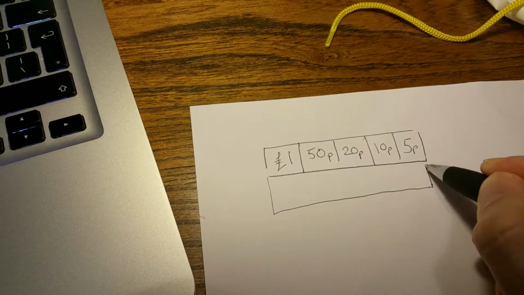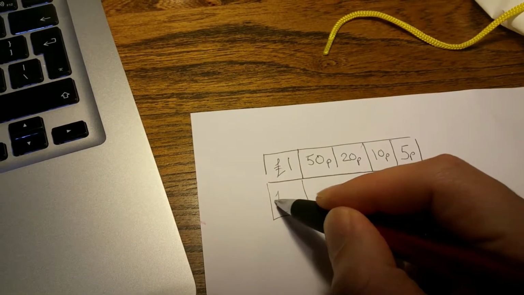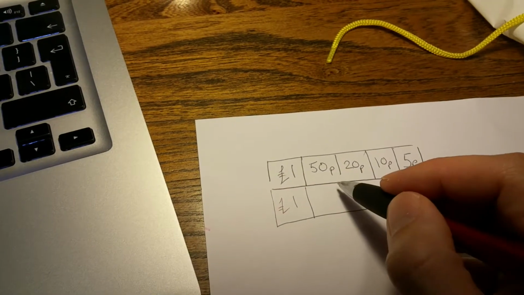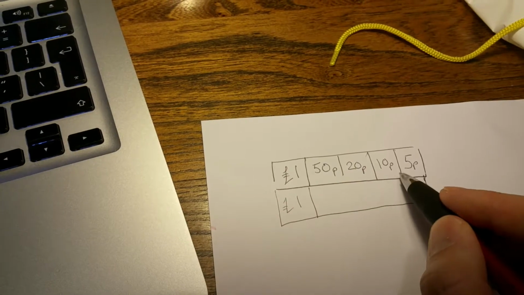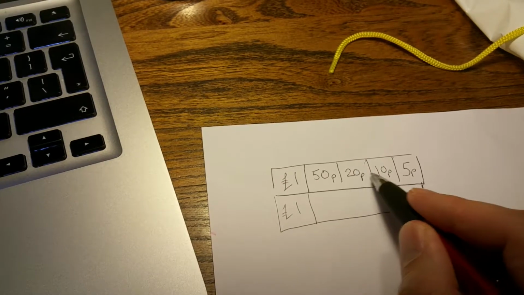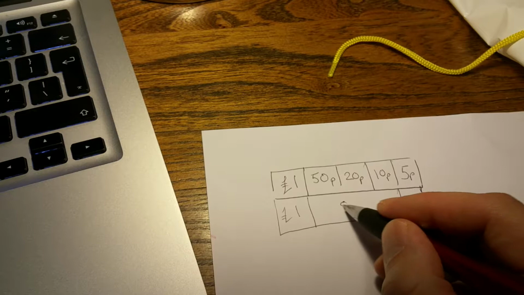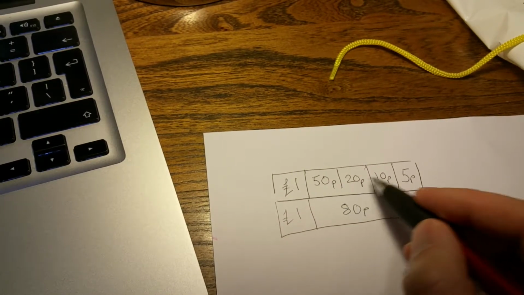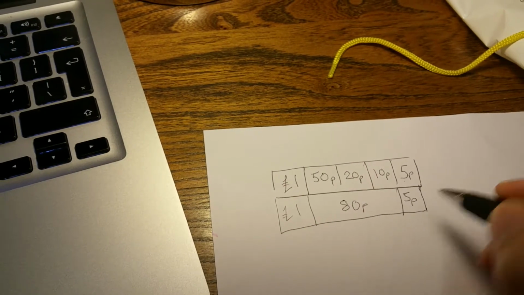So I'll try and keep my pounds and pence separate for now. So I've got a pound there, and I'm just going to move that to the bottom. My bar's the same size because it's the same amount. And then I would add up some of these values. We're counting in tens up until here, so that's quite easy. 50, 60, 70, 80. So that's worth 80p. 80p is equivalent to the 50, 20, and 10. And then, well, I'm just going to keep that as 5p.